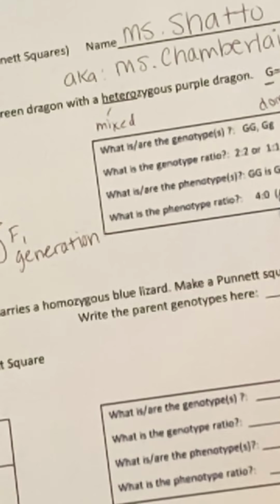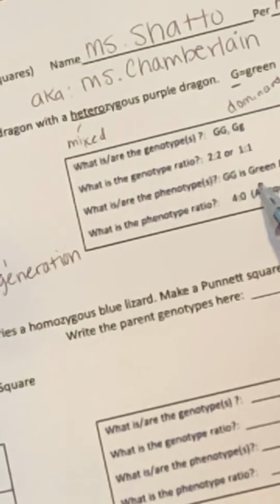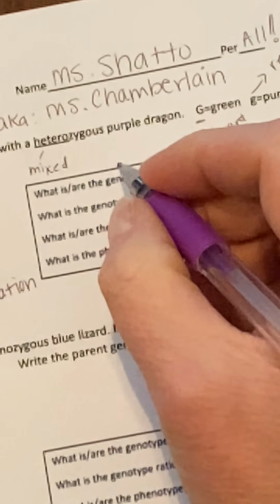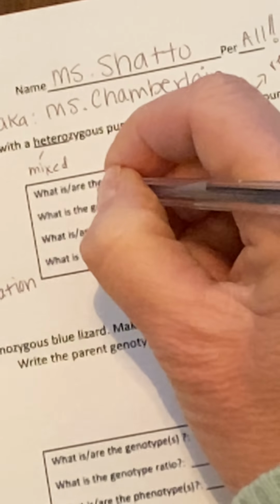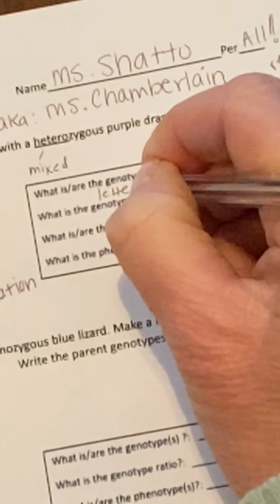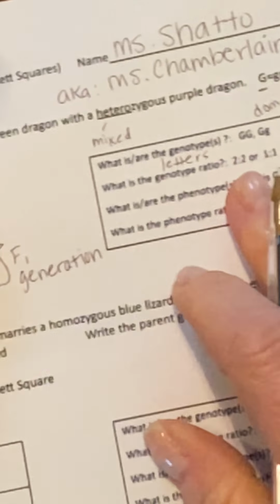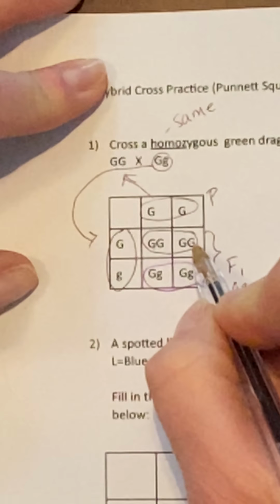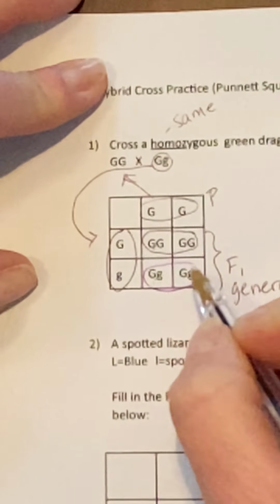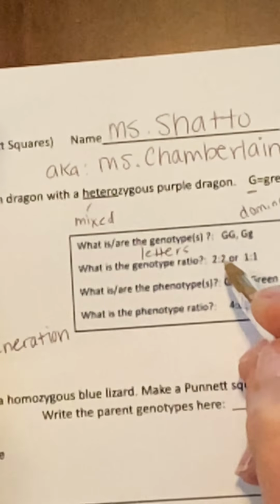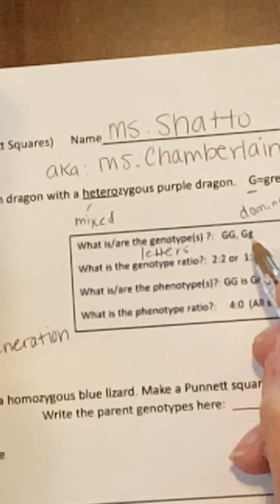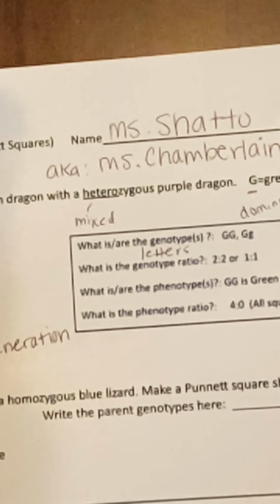Okay, so when you're figuring out your information for this section, you're going to refer back. It's asking us, what are the genotypes? Genotypes are the letters. These are the actual letters that you are going to write down. These are the genes as they exist. So if we look back at this, we have this genotype and we have this genotype. So all we have to do is write that down once. I don't need to write it again. It means the same thing. And big G, little g, and you're done.